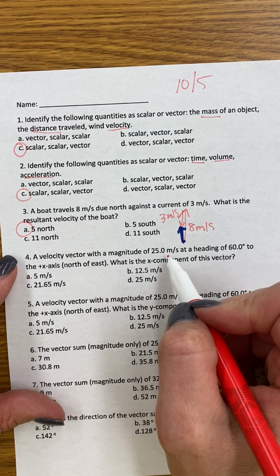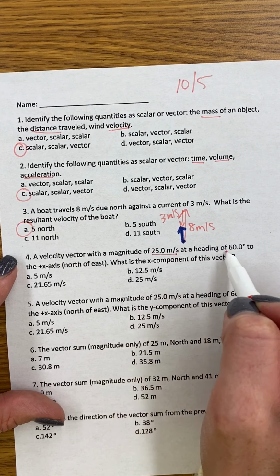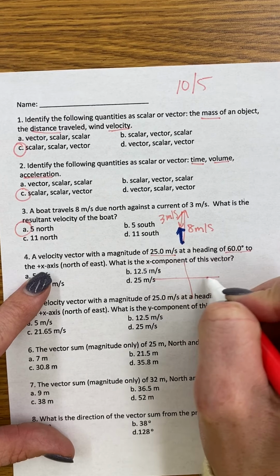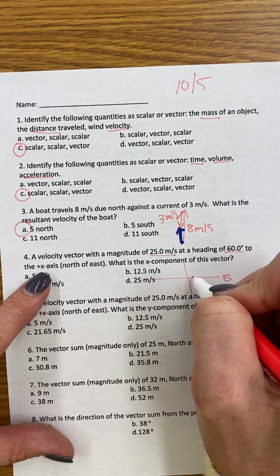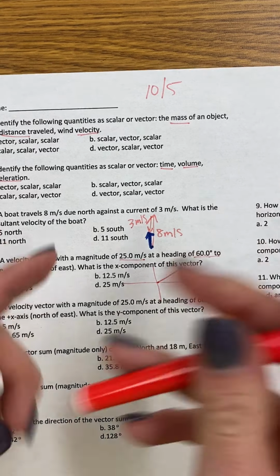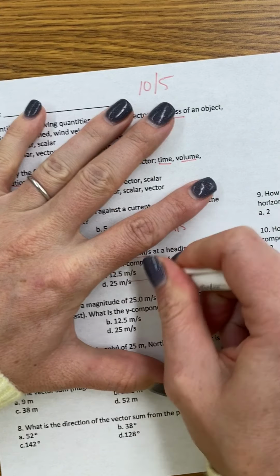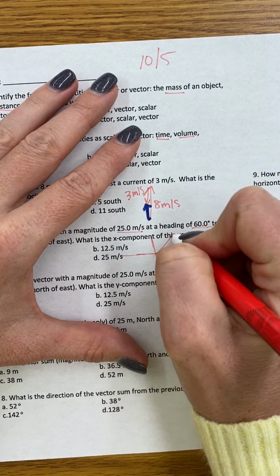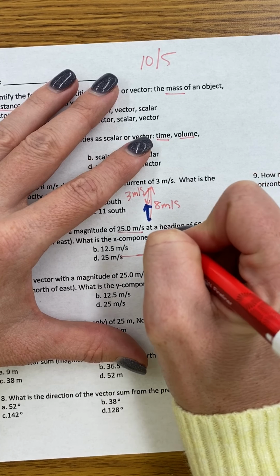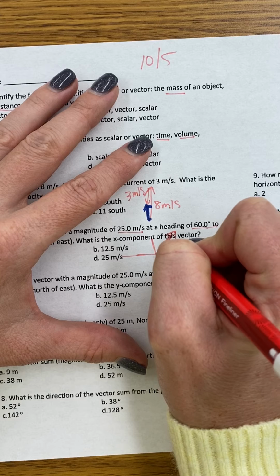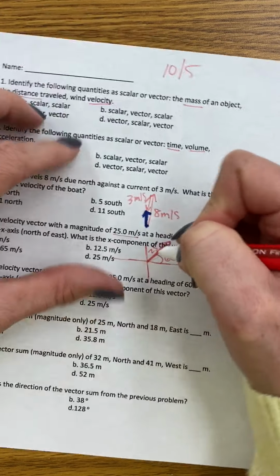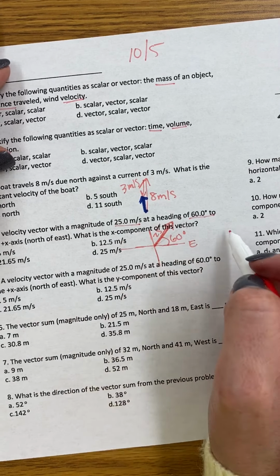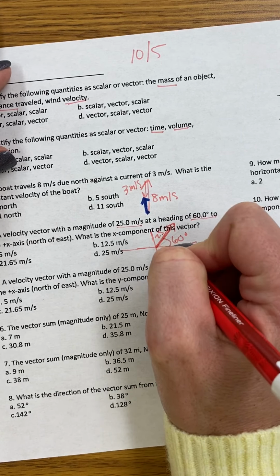A velocity vector with a magnitude of 25 meters per second is heading 60 degrees from the x-axis. So I have my quadrant. This is my east, my x-axis. 60 degrees. Wow, that looks more like 45. So my 60 degrees is in here. My magnitude is 25. And this asks for the horizontal component. What is my eastern direction?